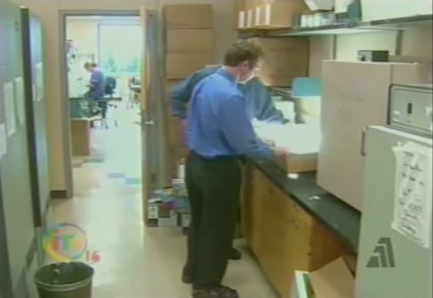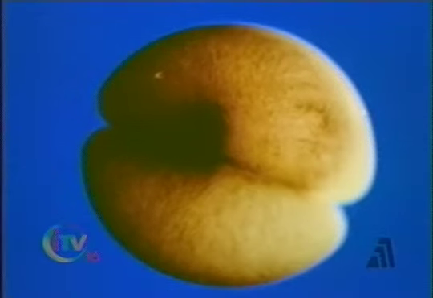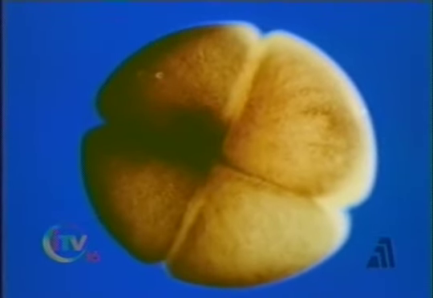Marcus Grompe conducts stem cell research at Oregon Health and Science University. A stem cell is a cell in the body that is responsible for renewing other tissues. So it itself is not a differentiated functioning cell, but it is a cell that's sort of the reservoir for other cells that are needed in the body.